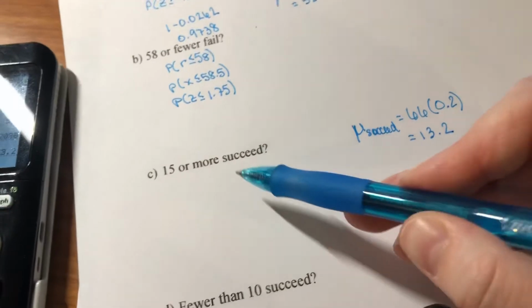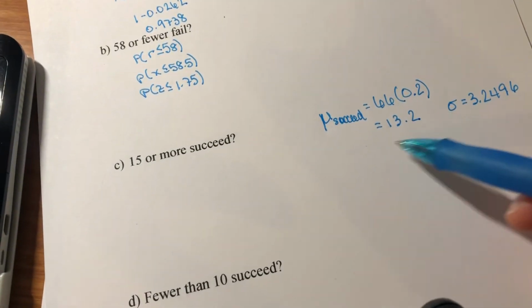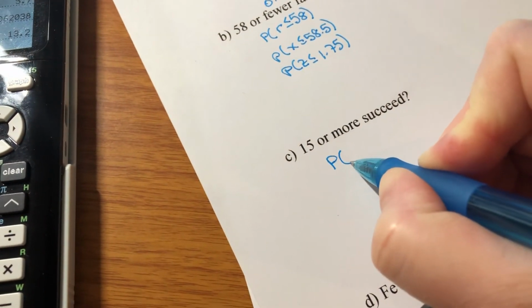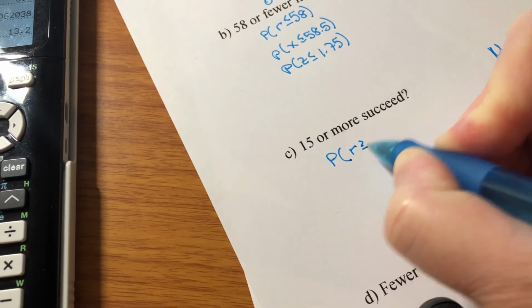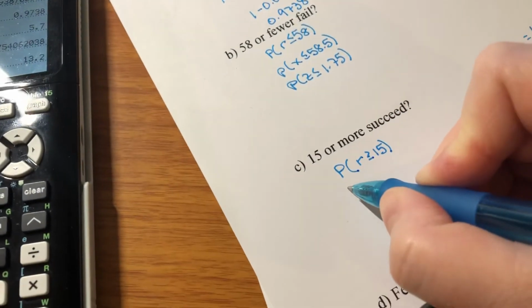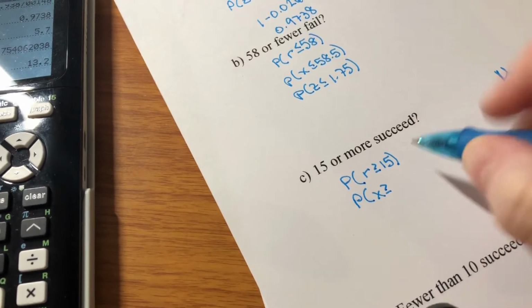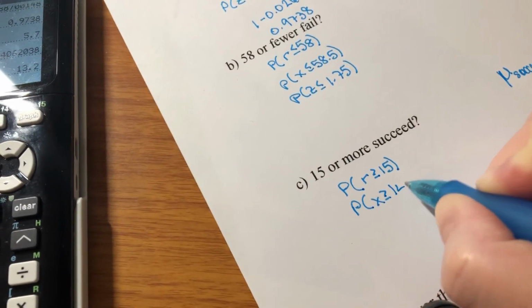Okay, so now for success, I want to use this. So once again, here we got the probability of 15 or more. So R is greater than or equal to 15. So coming back to that original chart to change my R to an X, when R is greater than or equal to, I subtract a half, which makes this 14.5.